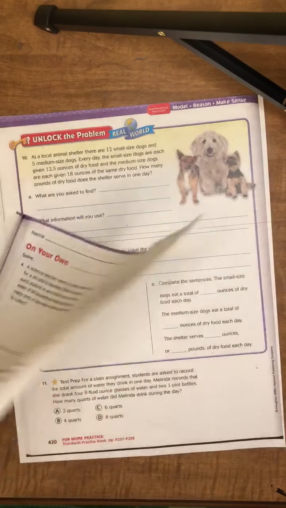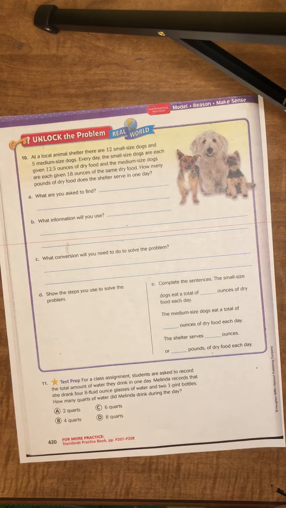And then we have one problem on the last page. So number 11. For a class assignment, students are asked to record the total amount of water they drank in one day. Melinda records that she drank 4 8-fluid ounce glasses of water and 2 1-pint bottles. How many quarts of water did Melinda drink during the day?